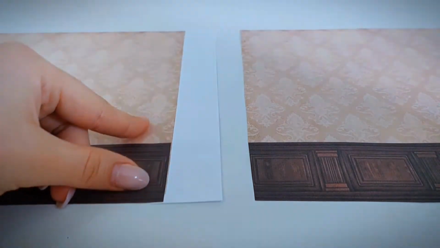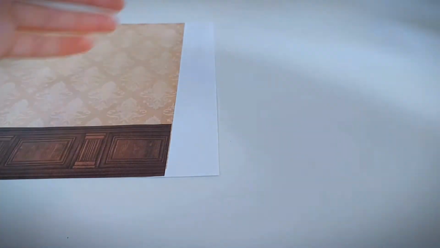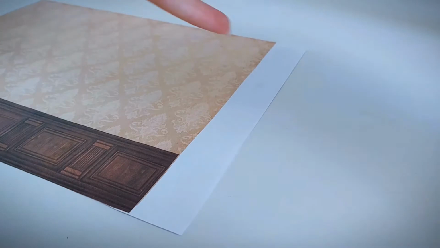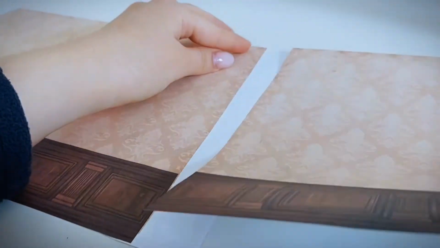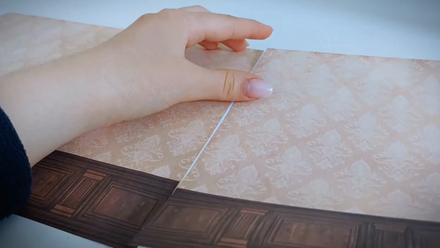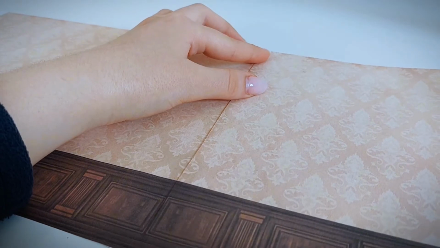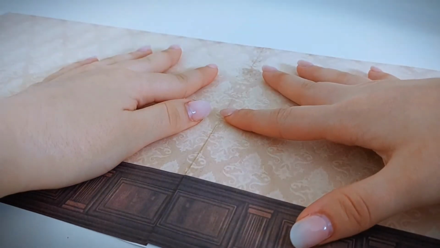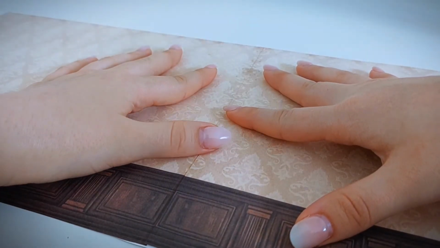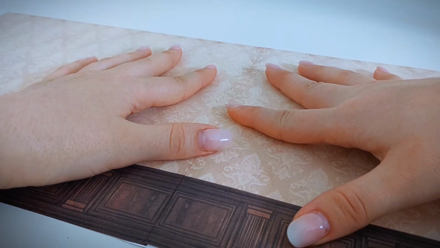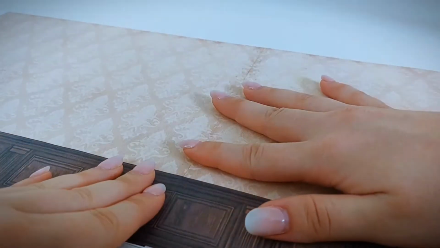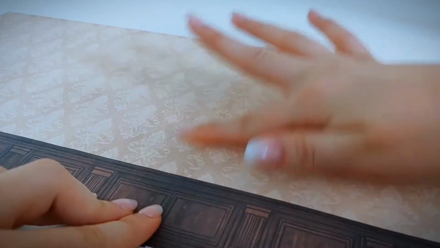And then you're going to overlap this. A bit higher and it's good.